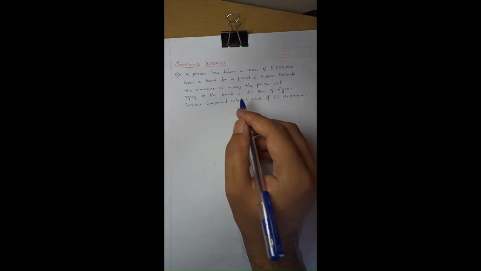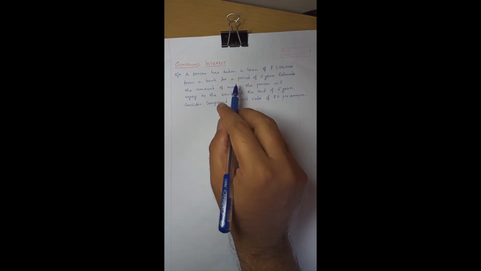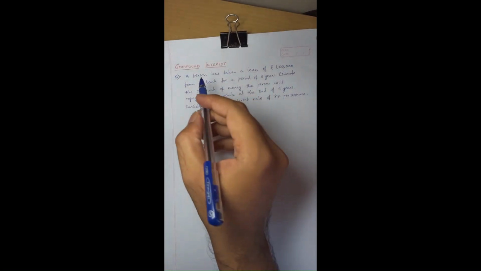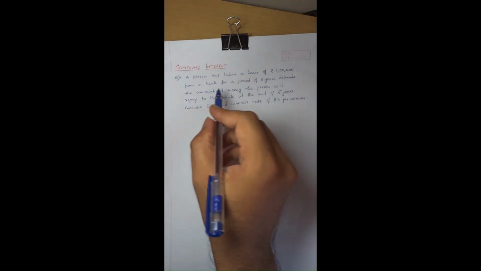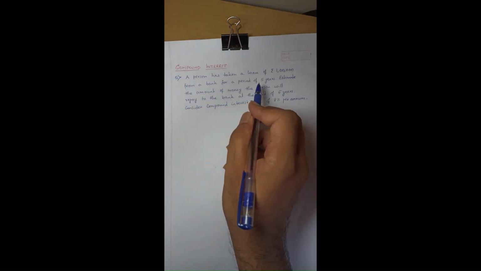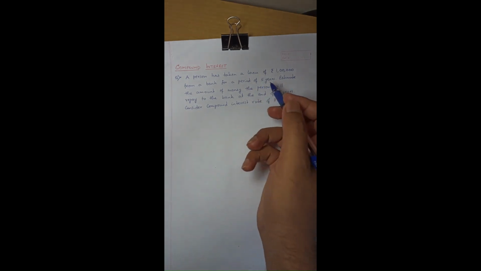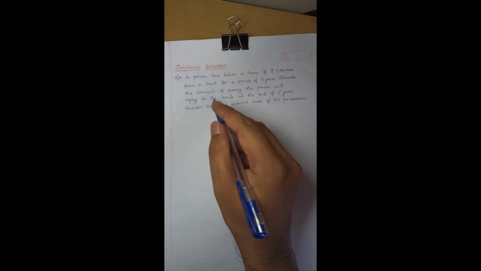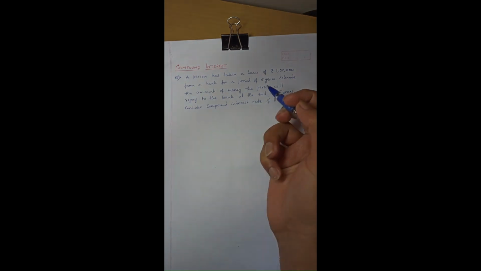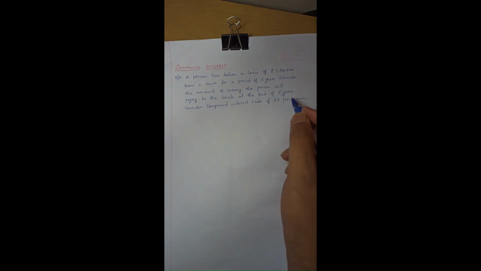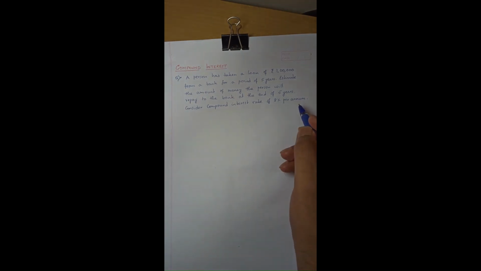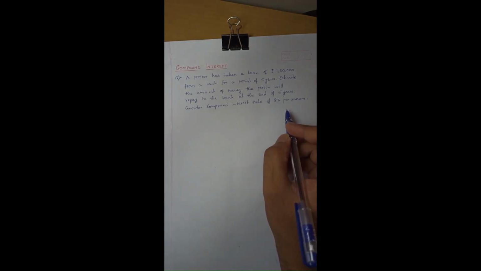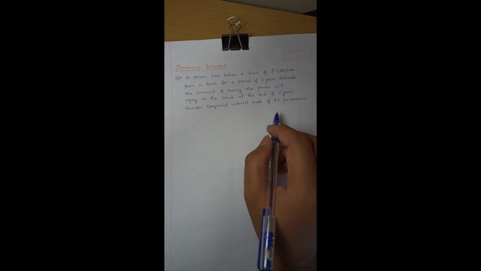Now let's consider an example for compound interest. A person takes a loan of 1 lakh rupees from a bank for a period of 5 years. Estimate the amount of money the person will repay to the bank at the end of 5 years and consider the compound interest rate of 8% per annum. So this is the same question as that we had solved for the simple interest.